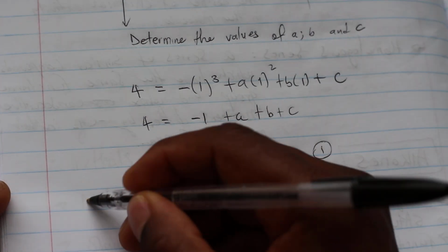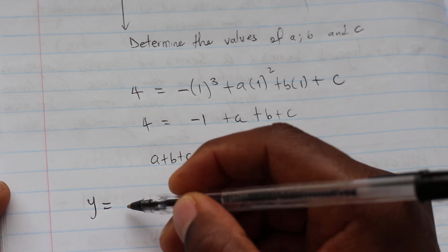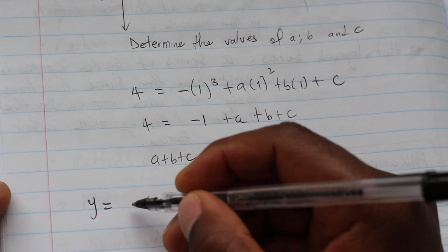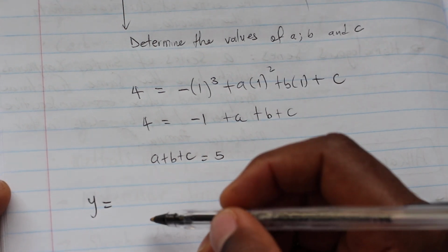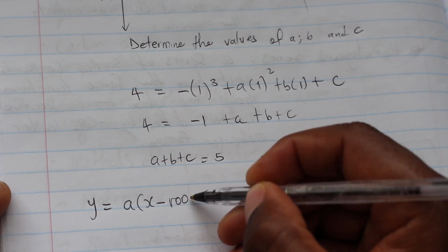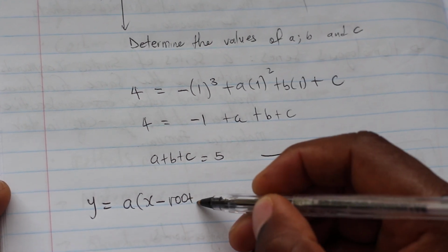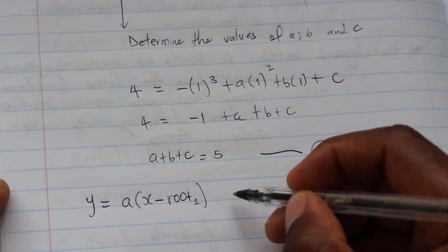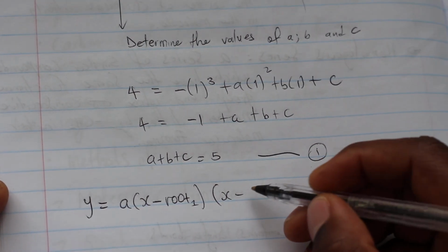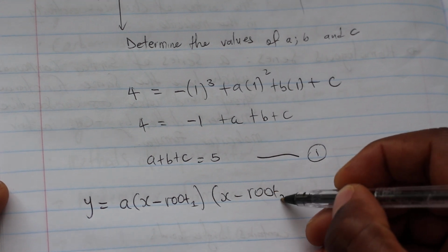We know that y is equal to a into (x - root 1), and then (x - root 2).